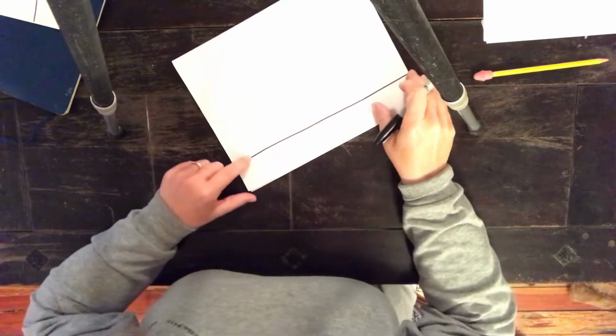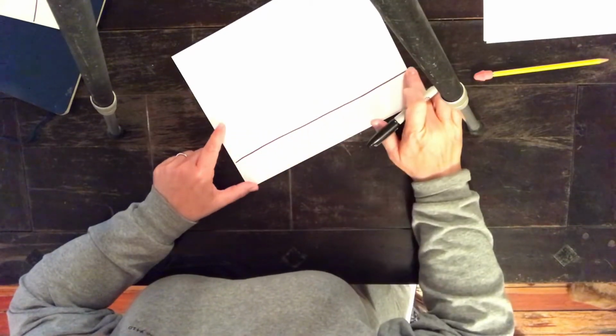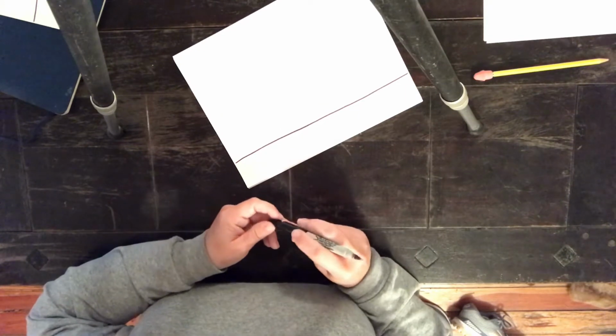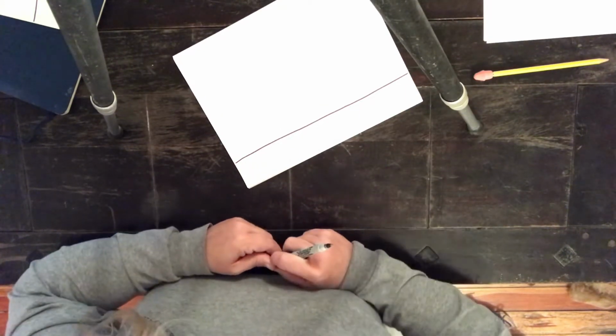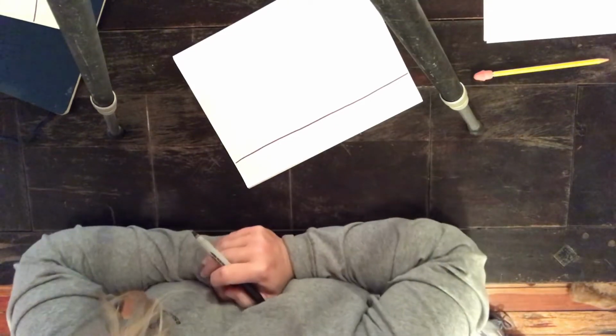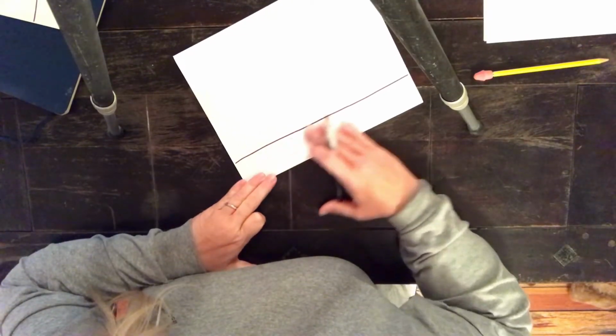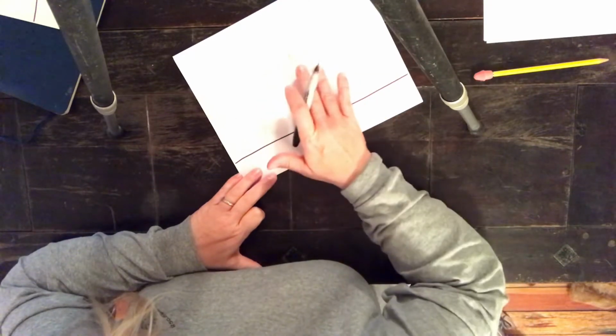Going to do our autumn landscape drawing. I'm going to start with the line across the bottom for where the ground is. And feel free to pause as much as you need to and take your time. All right, so we are going to create the foreground, a middle ground, and a background.